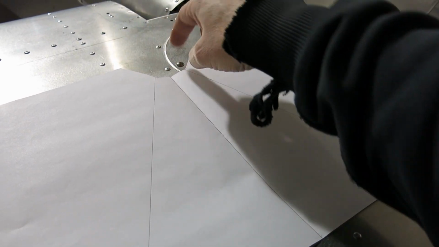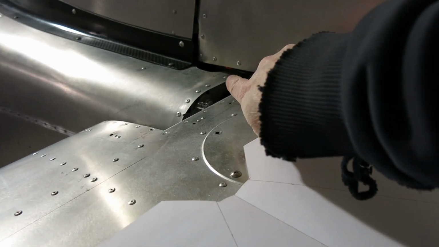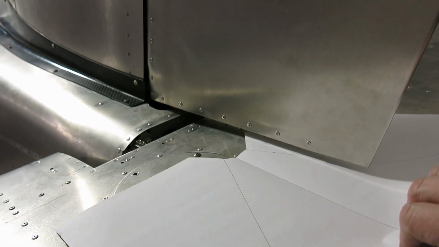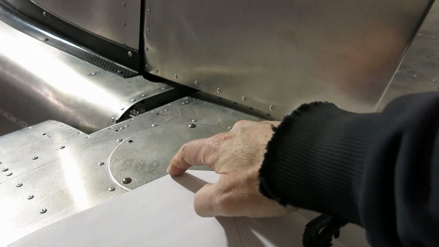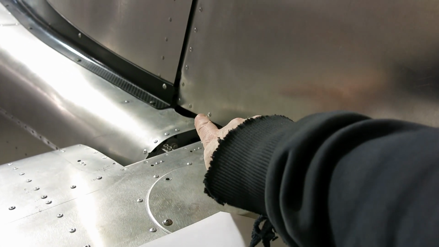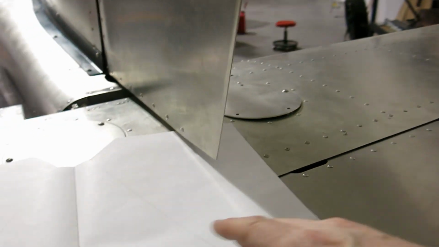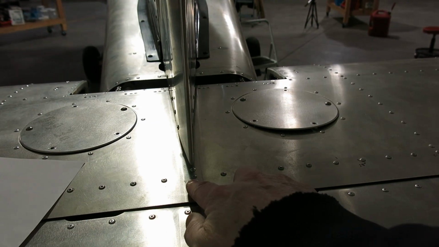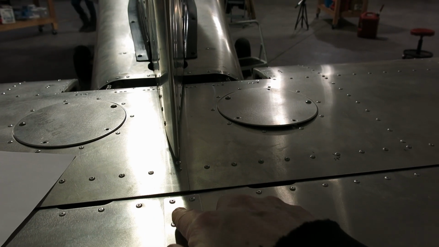Cut this out so it would fit around the tube for the rudder down there. And we slid this in, lined up this edge with the center of that tube and with the center line of the horizontal here.